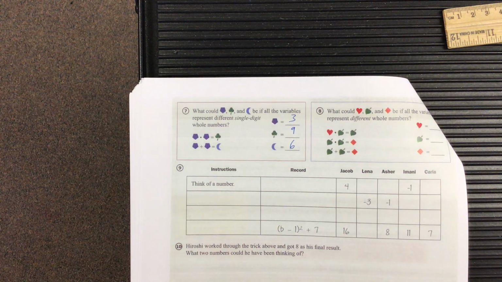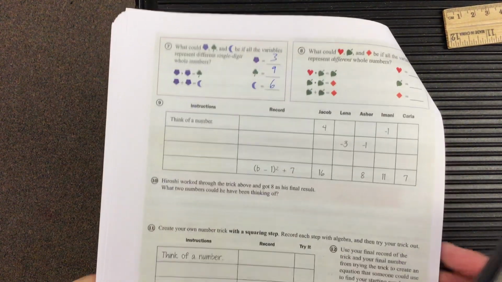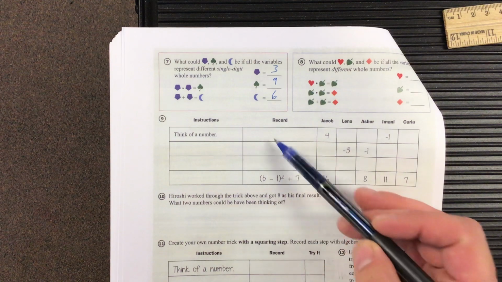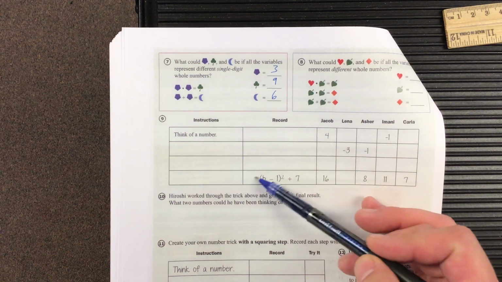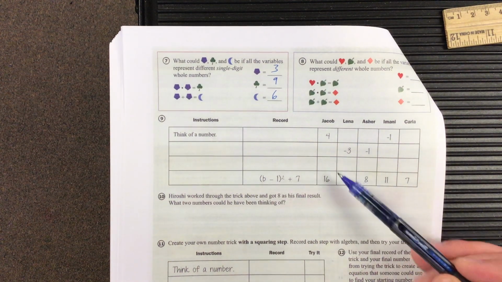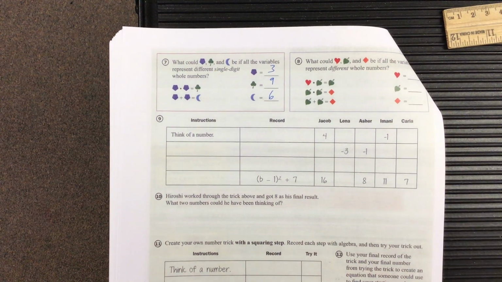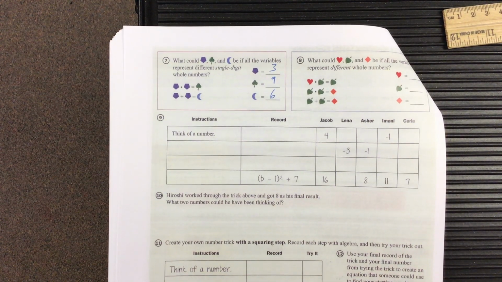All right. Number 9, again, we've been doing these. Again, not much with squaring things, but the process is the same. So think of a number. I'll help you with the instructions and the record of it. Maybe we'll do one of these together, and then I'll have you try them.